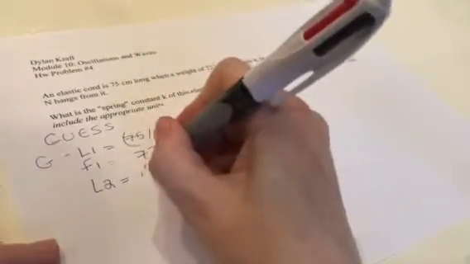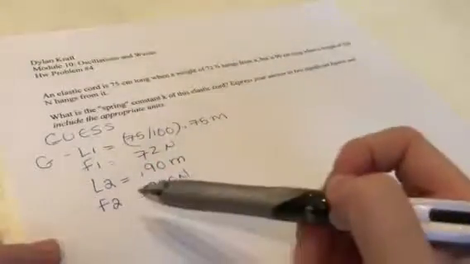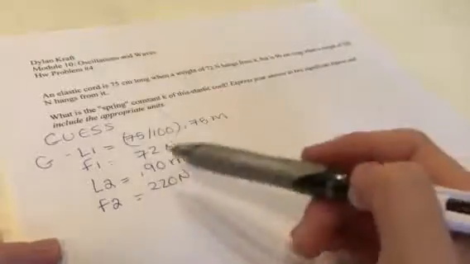Then it says that same elastic cord, so I'm going to call that L2 now, is 90 centimeters, or as I said, 0.9 meters, when a weight of 220 newtons hangs from it. So here are all my givens in the problem.